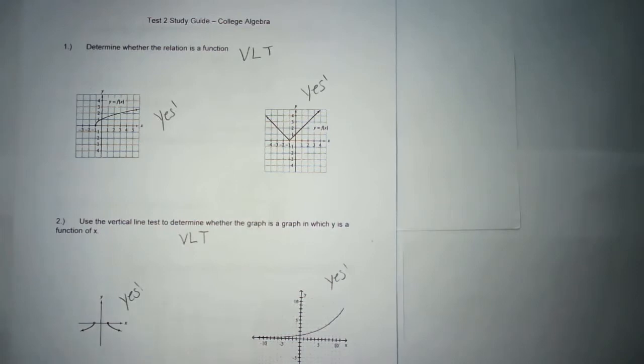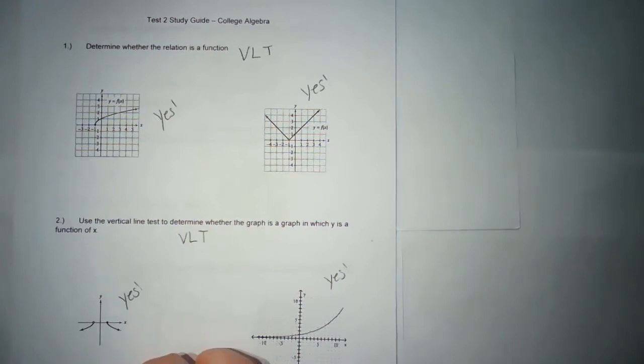Why would this be a no? Because you're touching it in 2 places at one time. Look at the y-axis, for crying out loud. That shows you that a vertical line is touching it in 2 places. So circles are not a function.